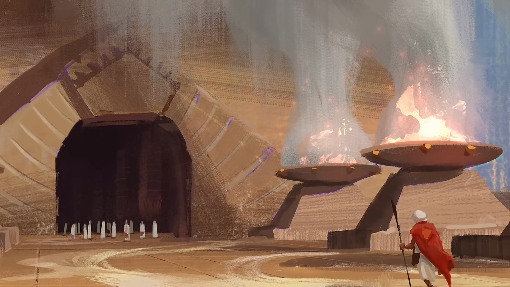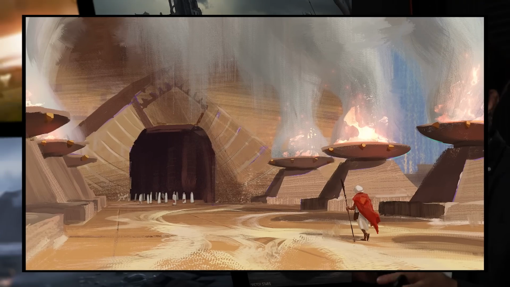Now, let's zoom out and check out the final result. I sharpened the image slightly and adjusted the values to make them pop.